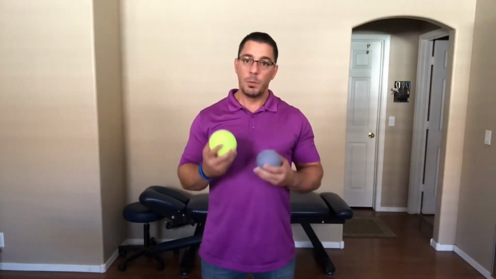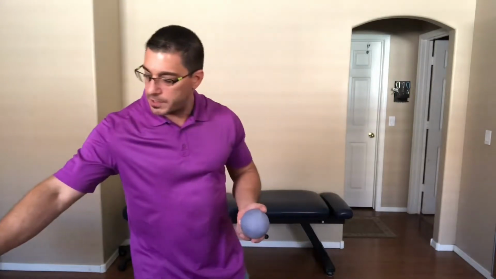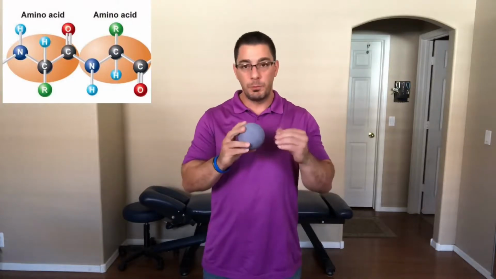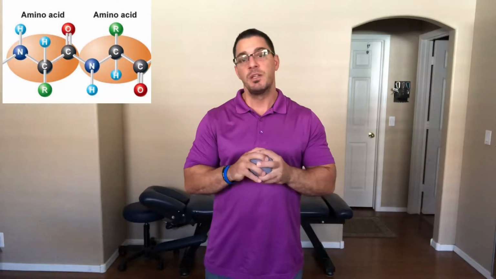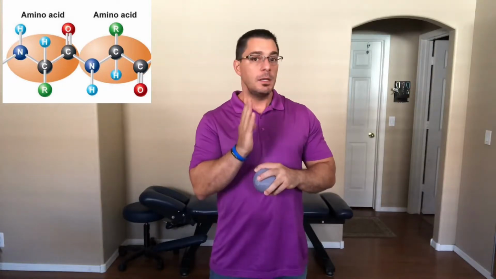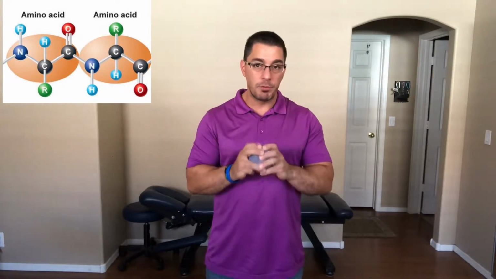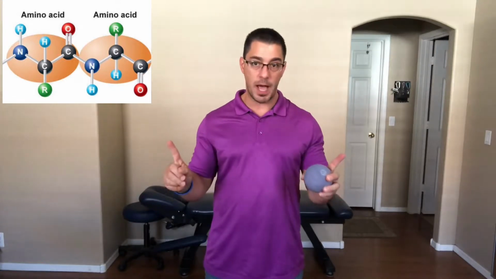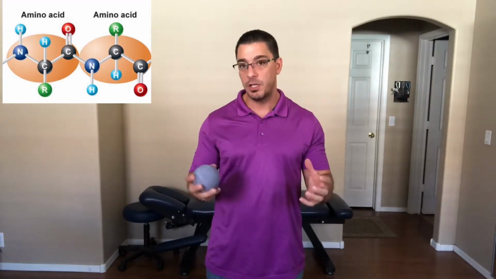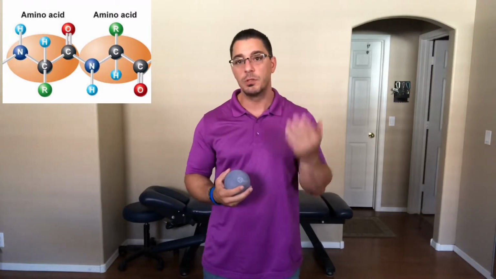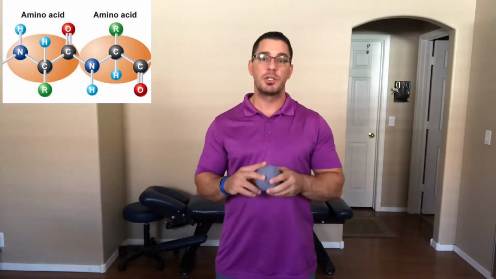Let's look at proteins for an example. We'll say this is a protein. This protein is made up of amino acids. The building blocks of protein are amino acids. Now, there are 20 amino acids that make up protein. There are not just 20 amino acids, but there are 20 amino acids that specifically make up protein. We have other amino acids that are used for multiple functions in the body. So understand there are 20.